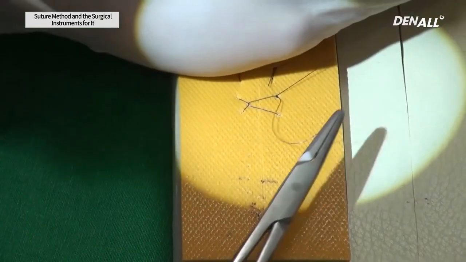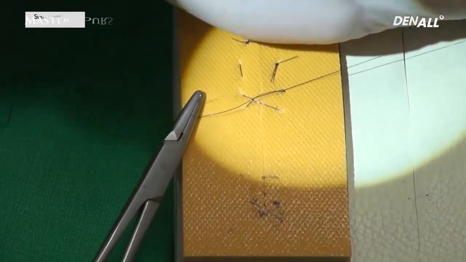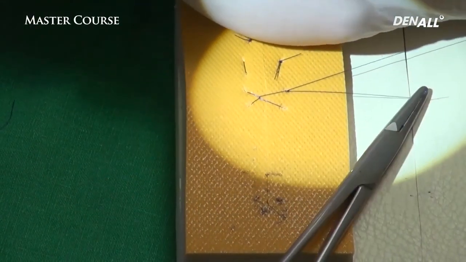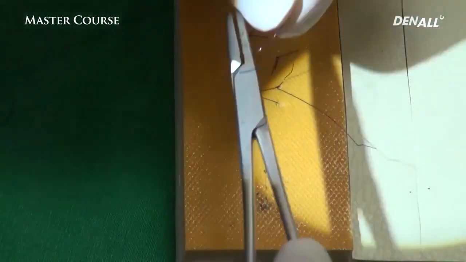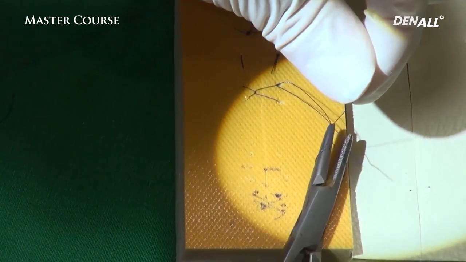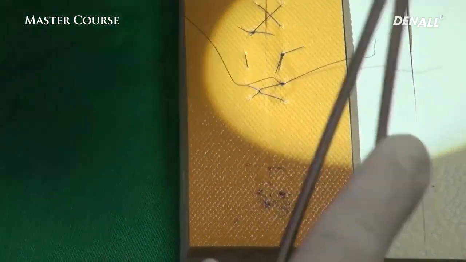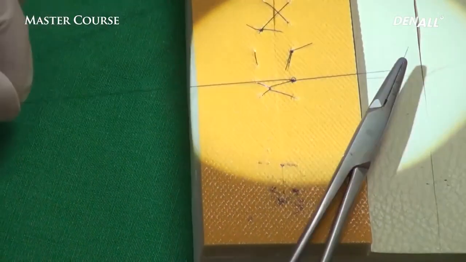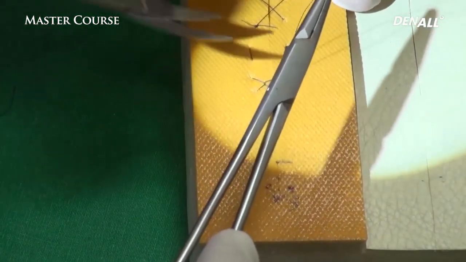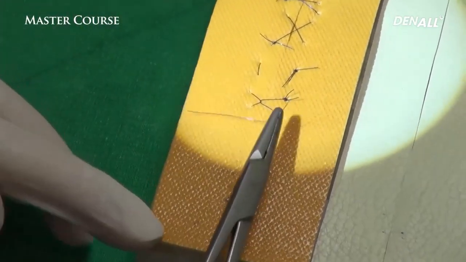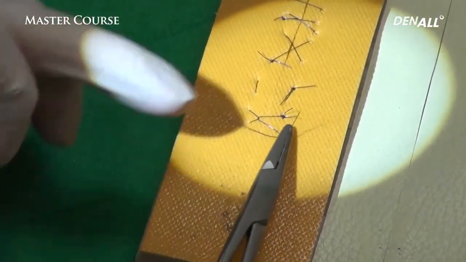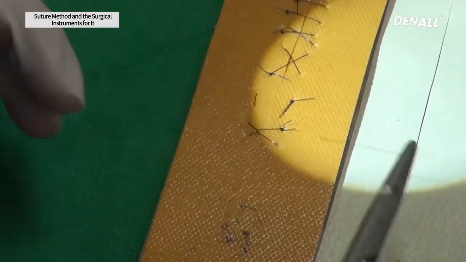So this suture is the modified Laurel suture. You lock it and create a good knot. And from the other side, knot, and also again the other side. So three knots is what I prefer. And this is the modified Laurel suture technique.